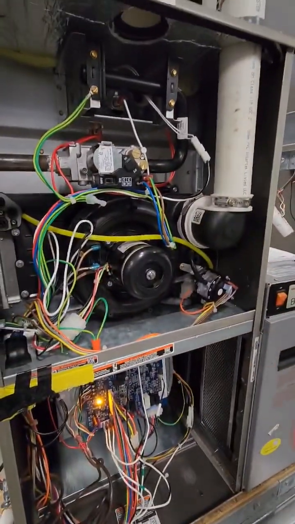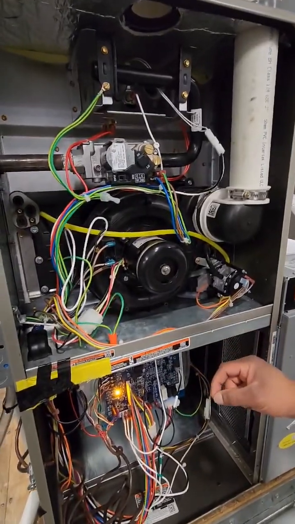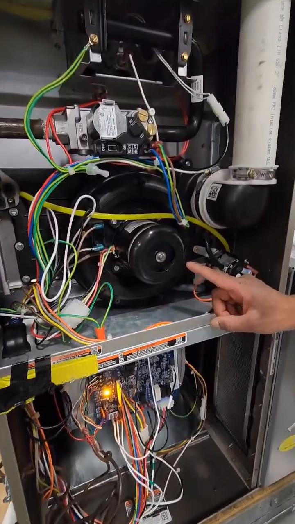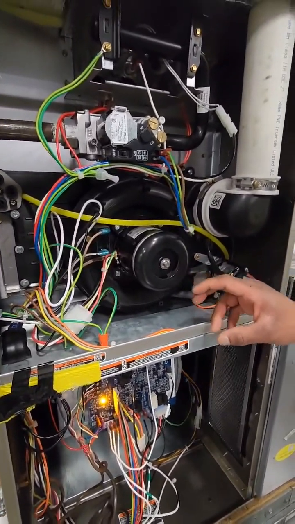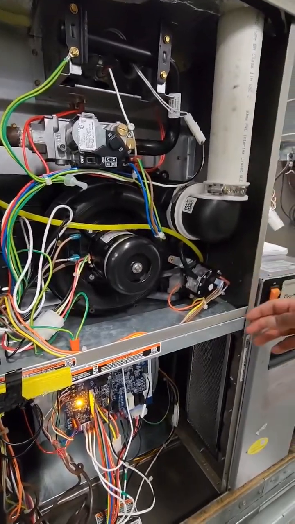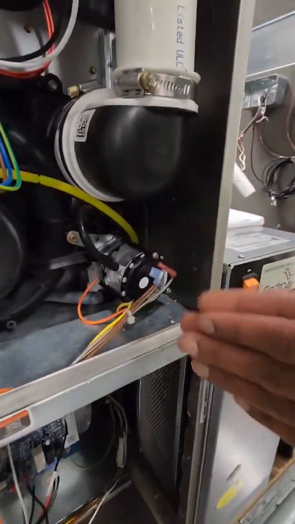So now what's happening is R and W are going to close on the board. It's going to send a signal up to our inducer motor. You can see that here started to spin. And the next step is that the inducer motor will create a draft inside of the venting, which will cause the pressure switch to close.